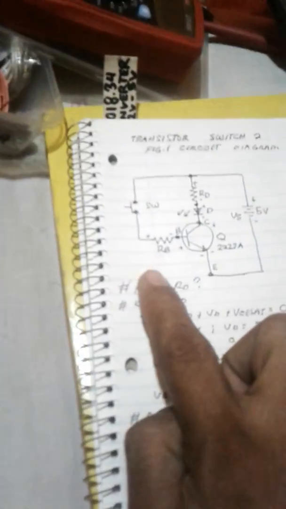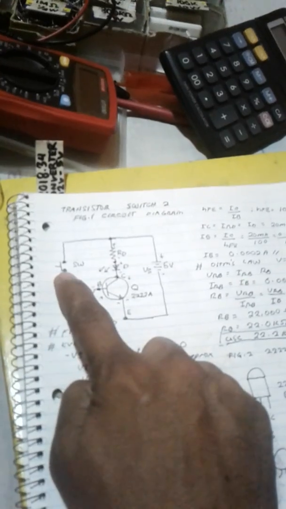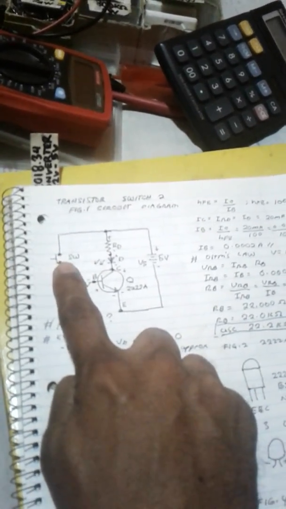Let's build the circuit with the pull down resistor here. We need the pull down resistor here so that the transistor knows what its state is. It could be 0 when there's no input here, or pushing the button here. When you push the button, the input here is 1.